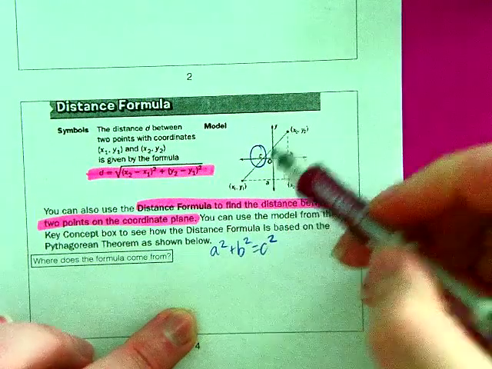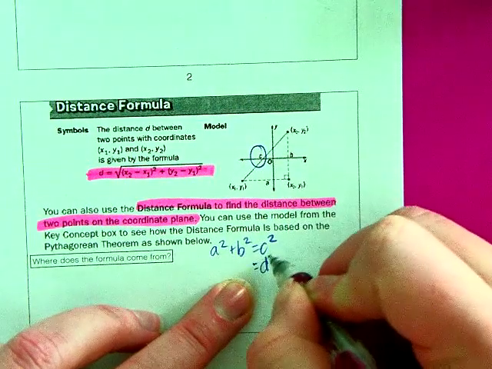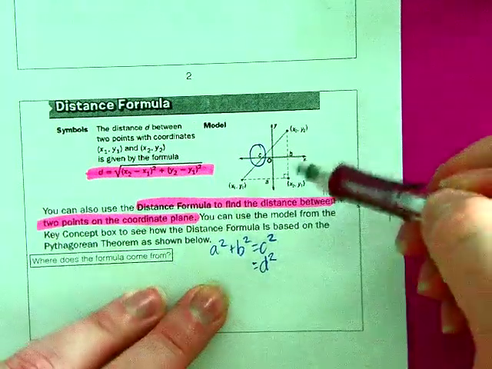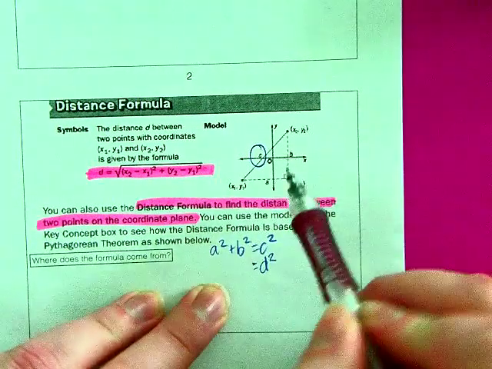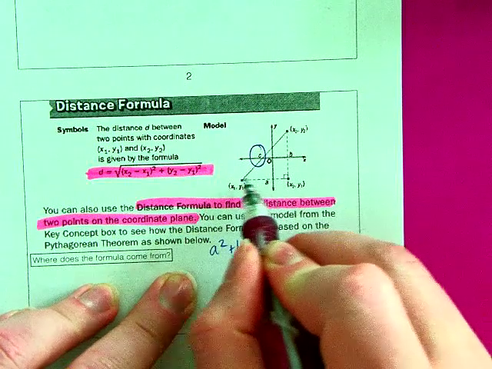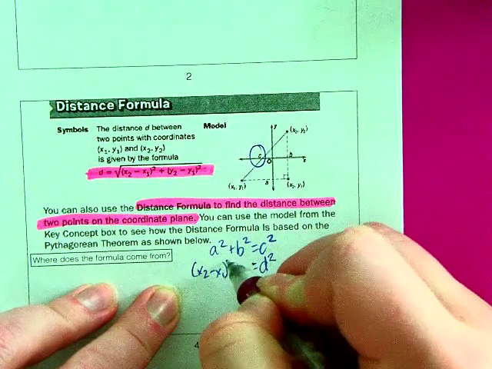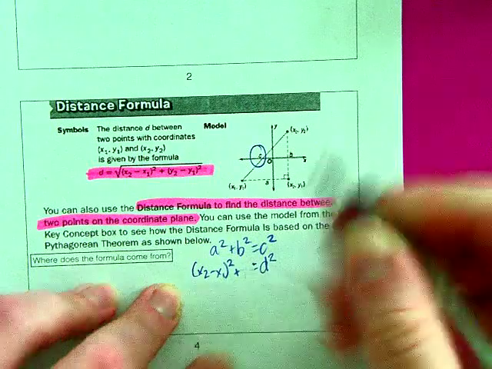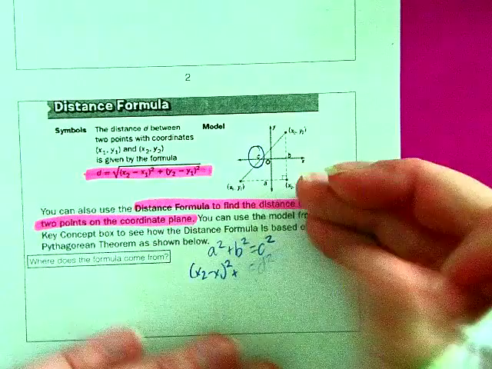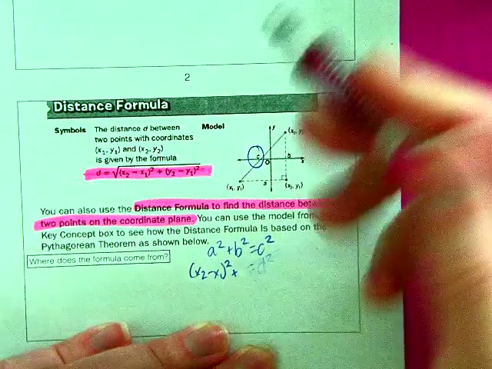We can automatically say that c is replaced with d. Well, a, the distance on the x-axis, would actually be the difference between these two x's, so x2 minus x1, and then bring my square down, plus, I should have made more room. b is the distance on the y-axis, so y2 minus y1.